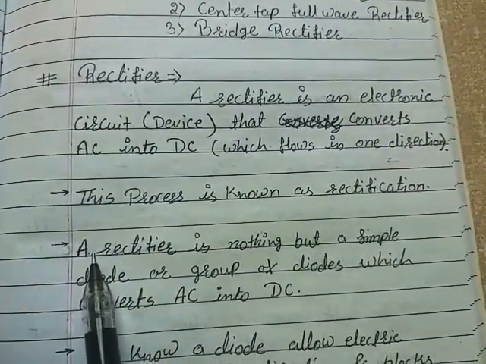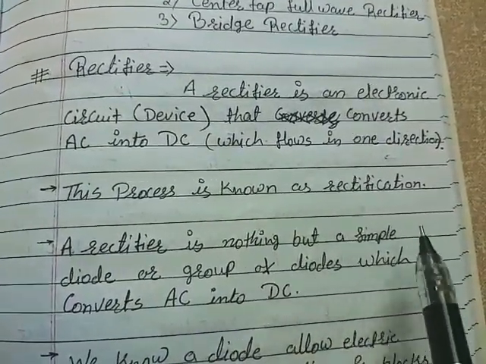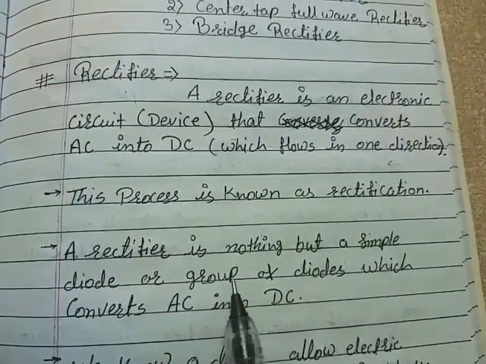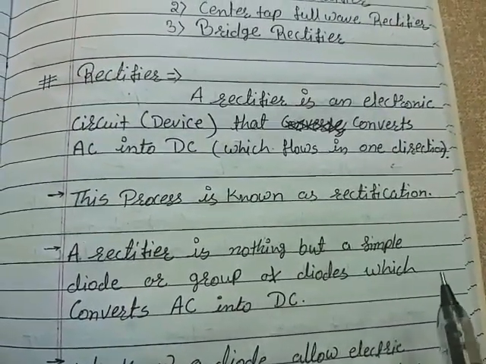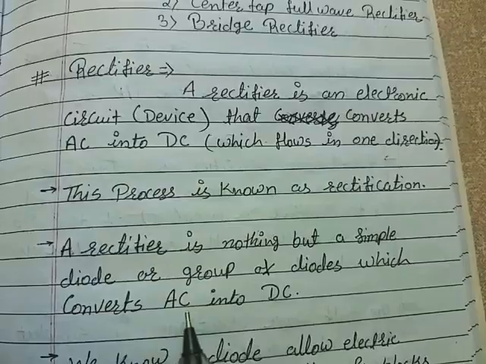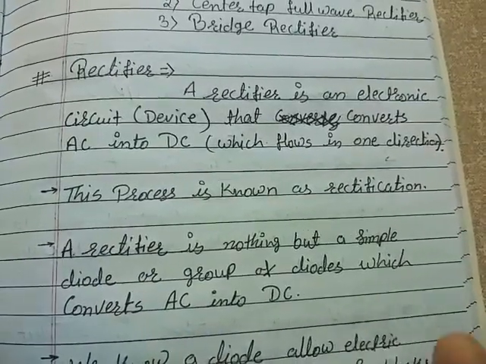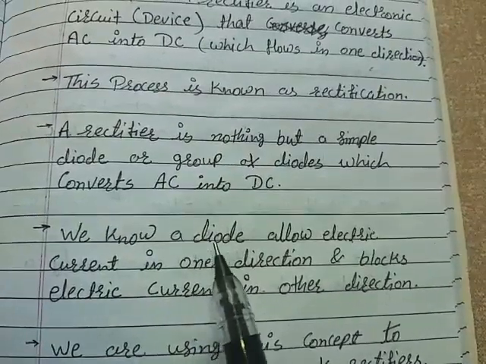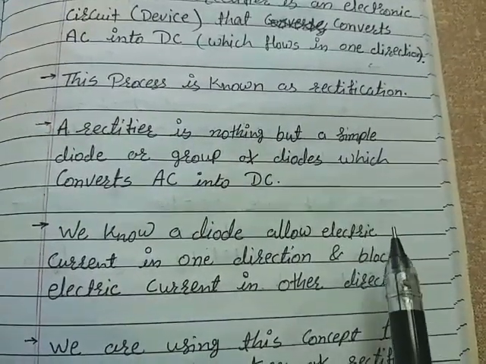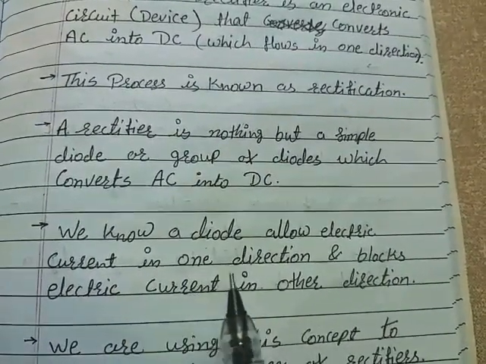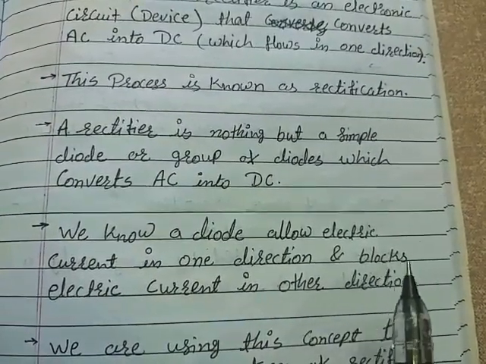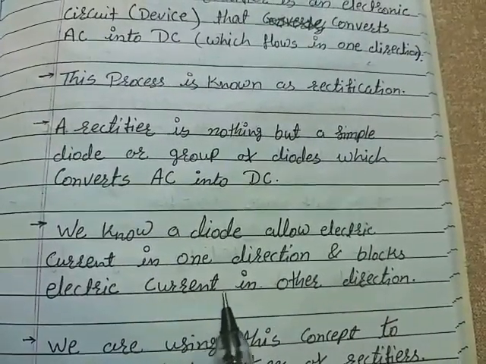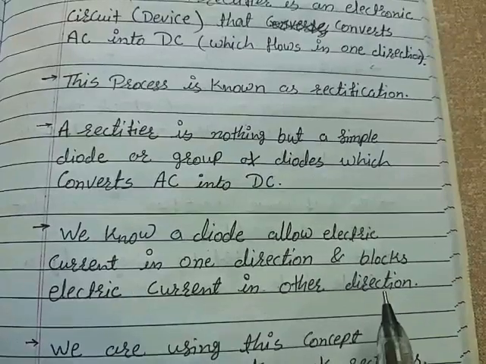A rectifier is nothing but a simple diode or group of diodes which convert alternating current into direct current. As we know, the diode allows electric current to flow in only one direction and blocks electric current in the other direction.